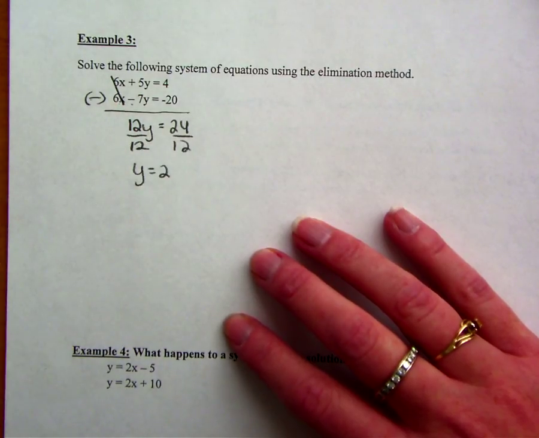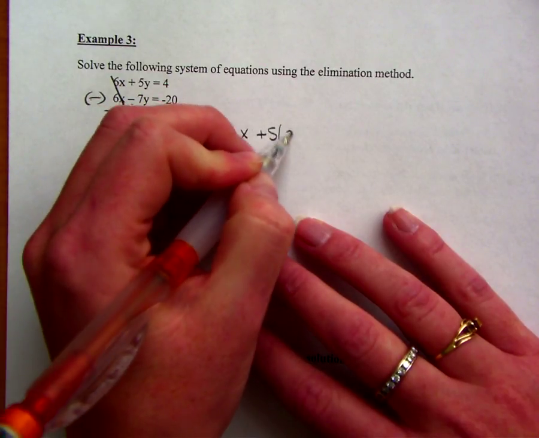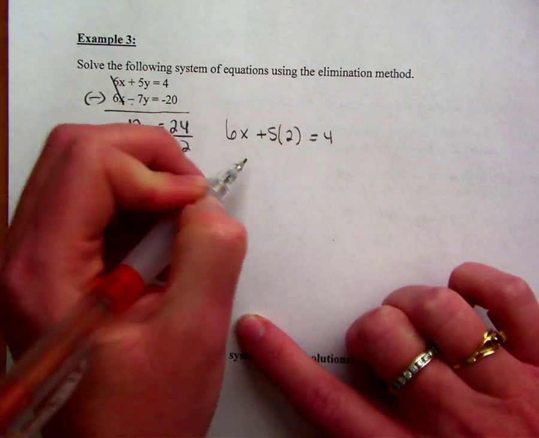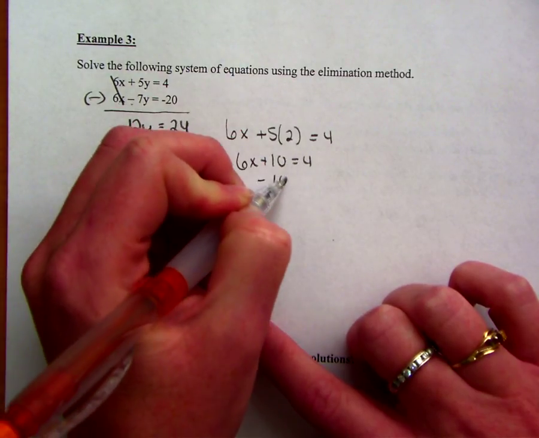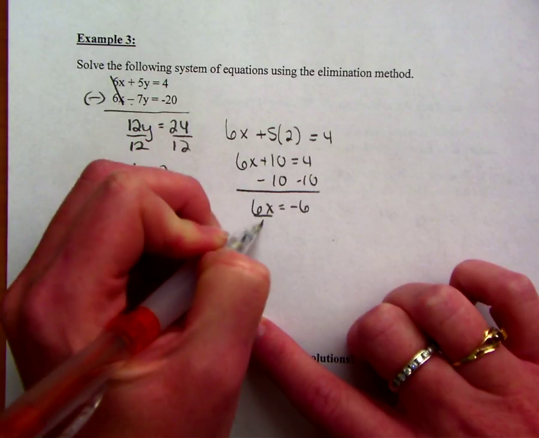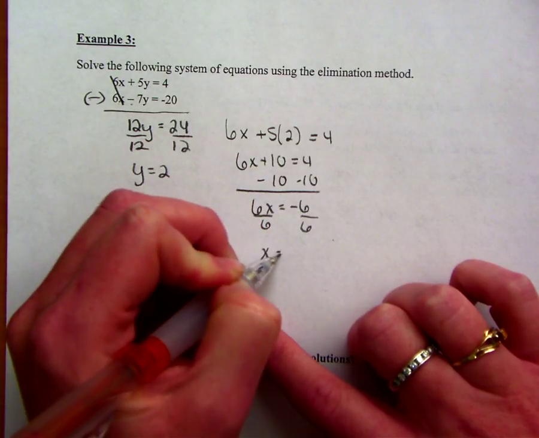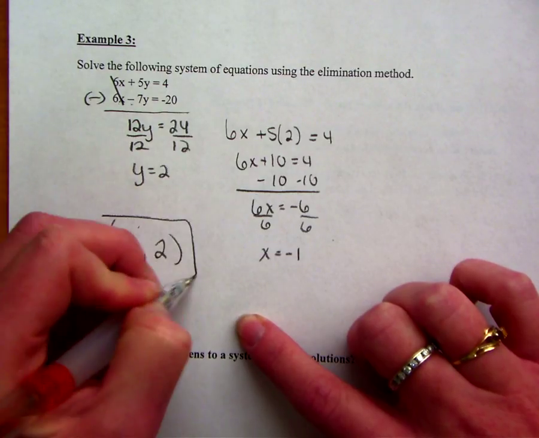Now I'm going to substitute that in. 6x plus 5 times 2 equals 4. 6x plus 10 equals 4. Minus 10 from both sides. 6x equals negative 6. Divide by 6. x equals negative 1. So the answer is (negative 1, 2).